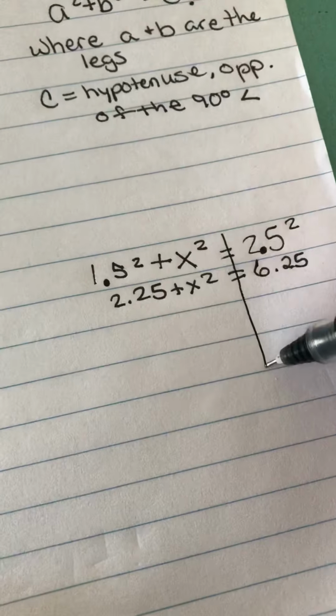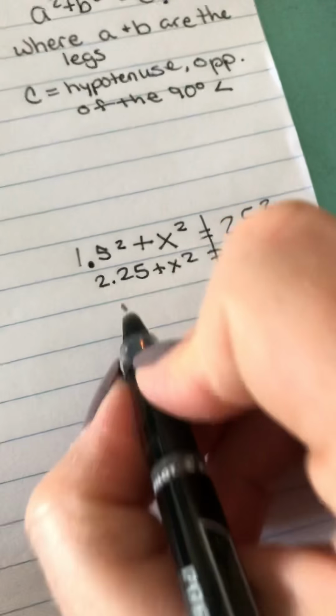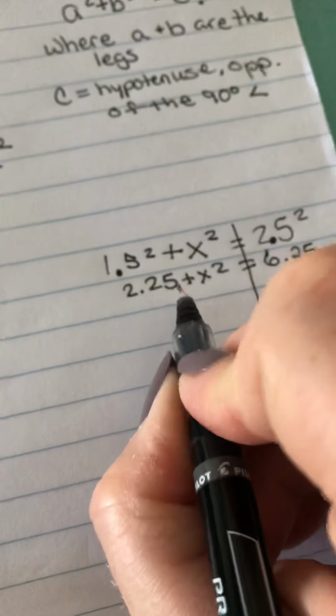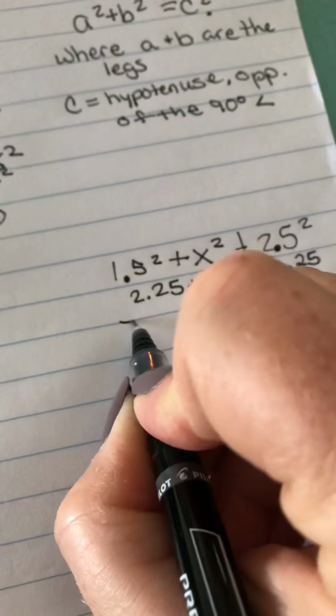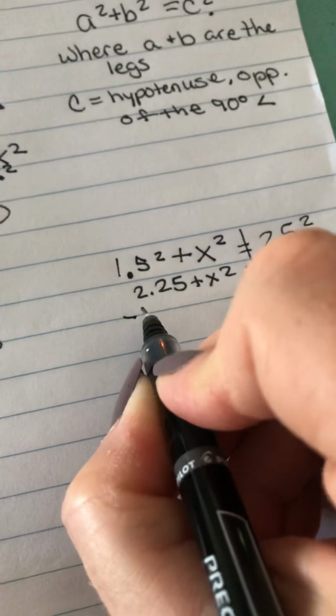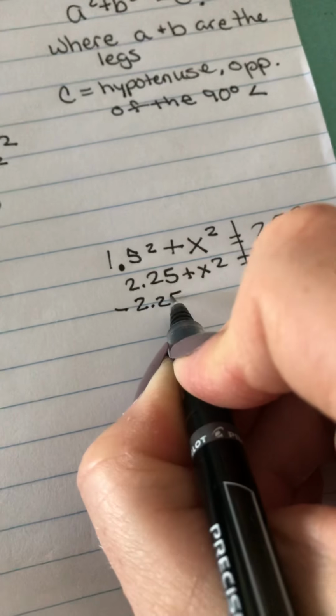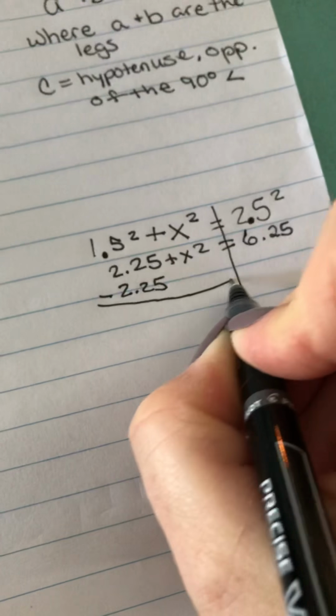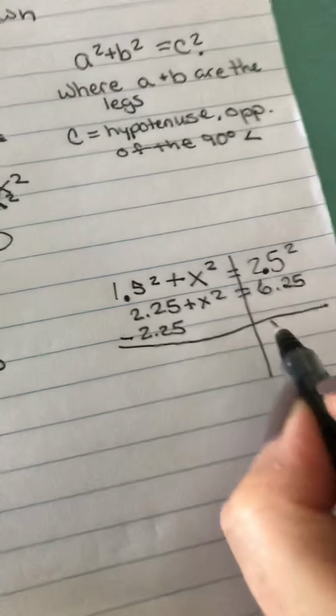Remember, if you were in my class last year, we always drew the line, what you do to one side, you do to the other. Okay, this number, 2.25, happens to be positive. So in order to move it to the other side, you have to change the sign and subtract. Since it's equivalent, sorry, that's a horrible straight line, right?